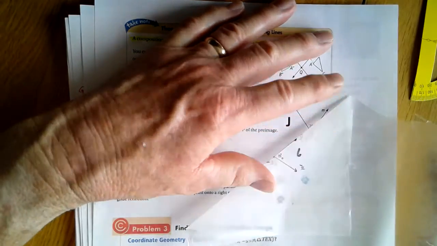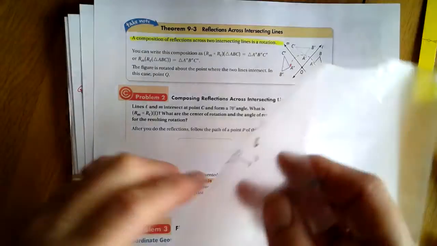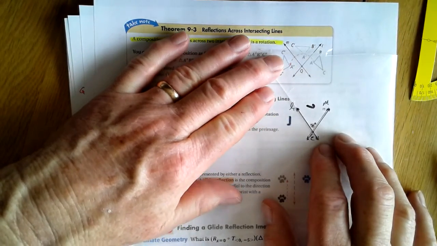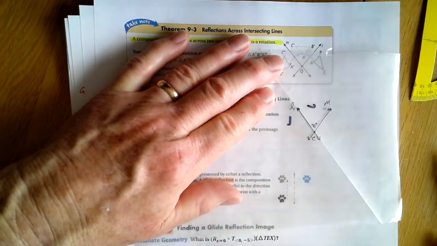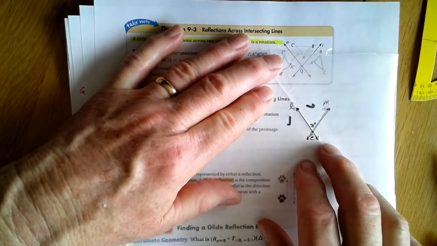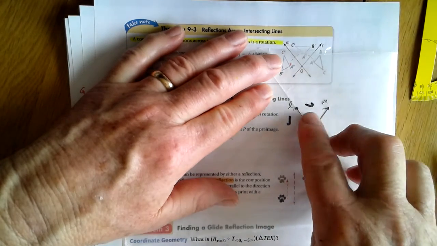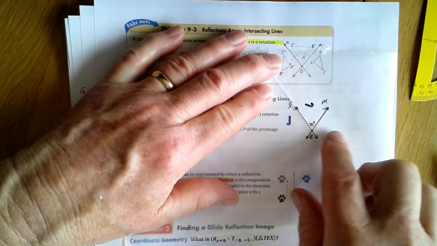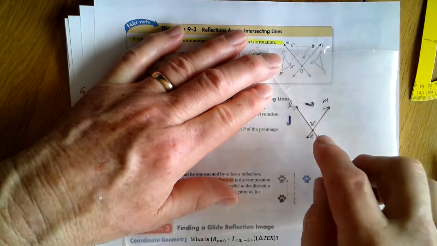Now, you can see that I have reflected it. Okay, see how it loops up too much? I got carried away with my J. But I've reflected it, okay? And I think you'll agree that they look like they're equidistant from the line, all that good stuff. Now I'm going to reflect it over here, and it's going to look like it just rolled around point C. So let's do one more.